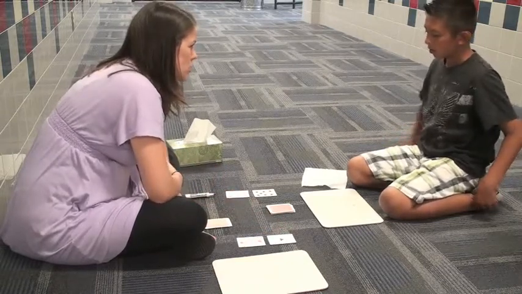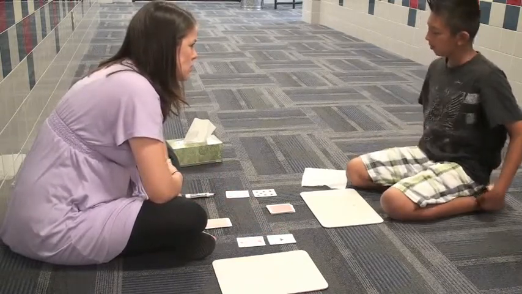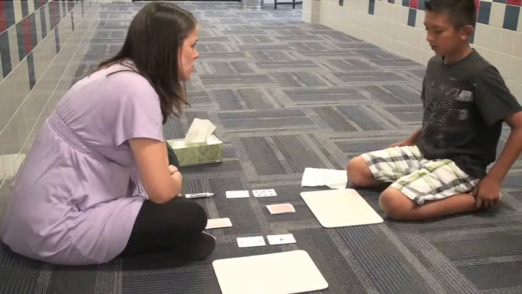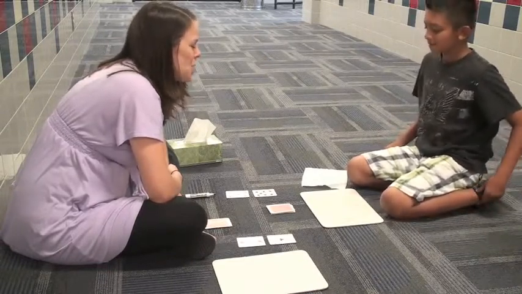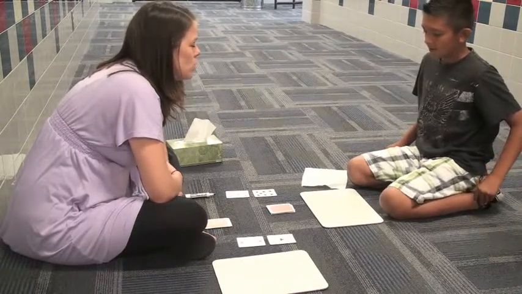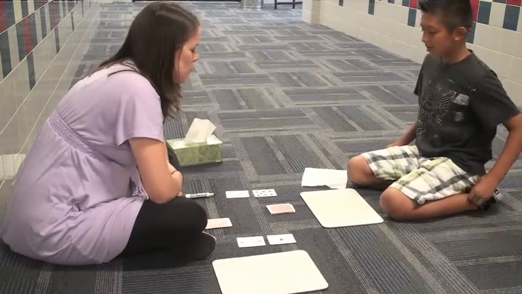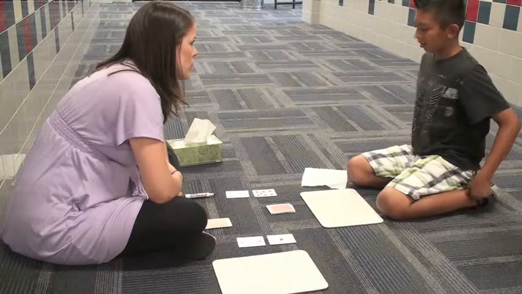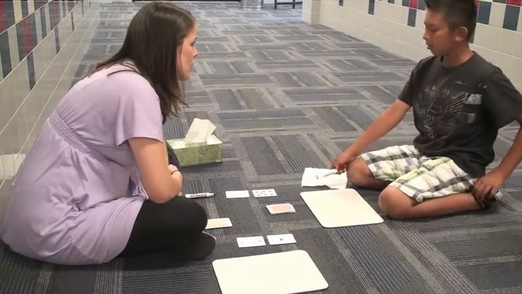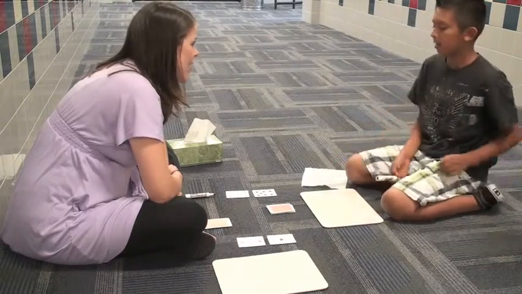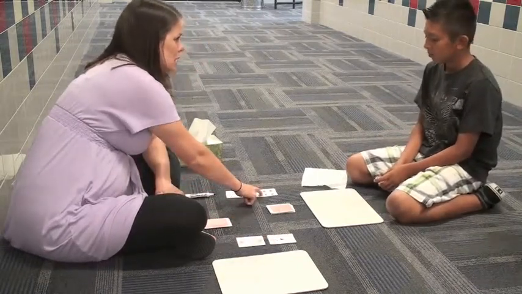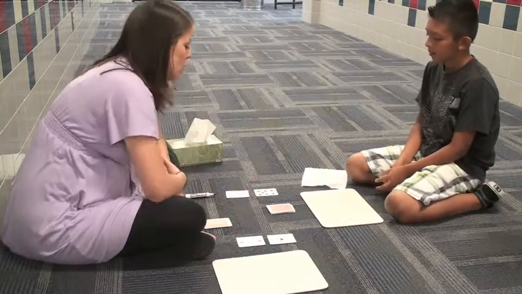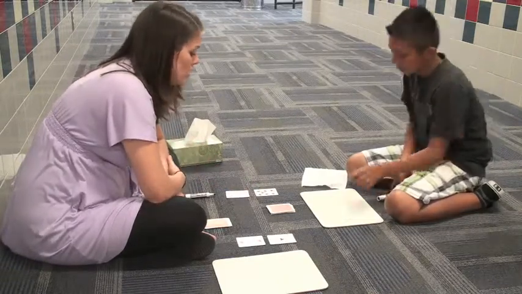Whose is the bigger fraction? Mine. Okay, you sound a little bit unsure. Talk to me about how we're going to figure it out for sure. What could we do this time? This one's higher than a half, and that one's exactly a half. Excellent job. This is exactly a half. We know that 5/7 is more than half. Okay, so I think this time you're right. Yours is greater than half, so go ahead and take all the cards.